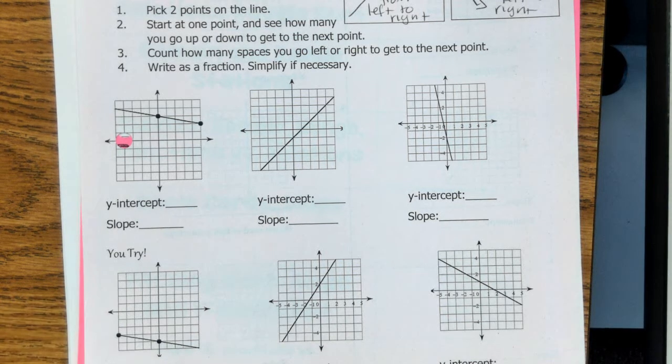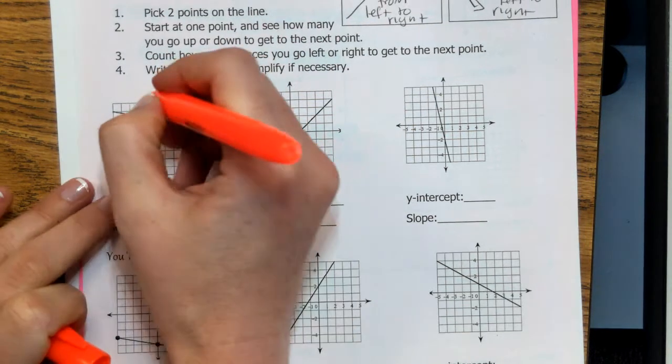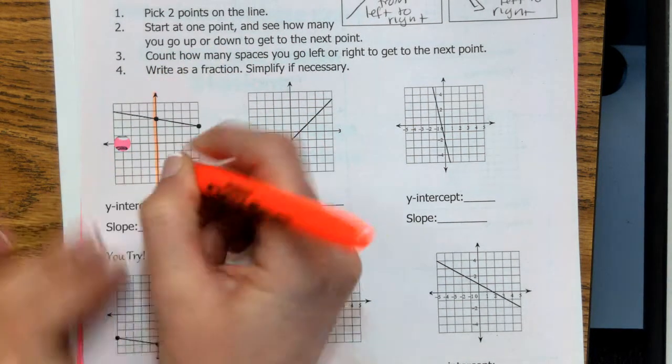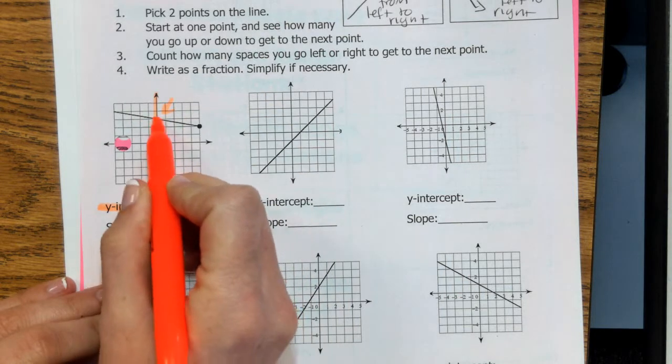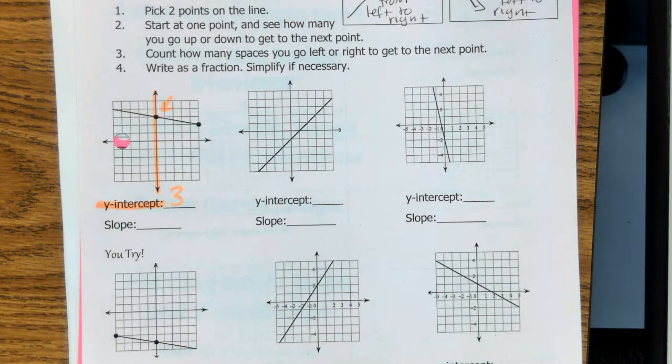Okay, our y-intercept is where the line crosses the y-axis. Your y-axis is your vertical axis. Your y-intercept is this point where it crosses. It crosses at 1, 2, 3. So our y-intercept is 3.